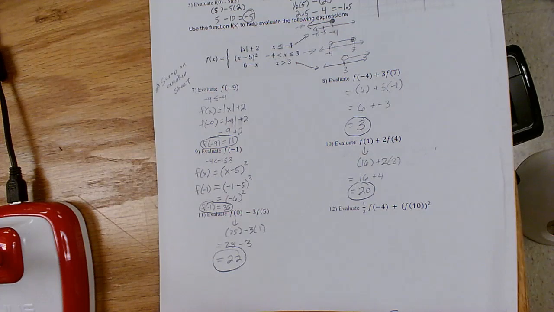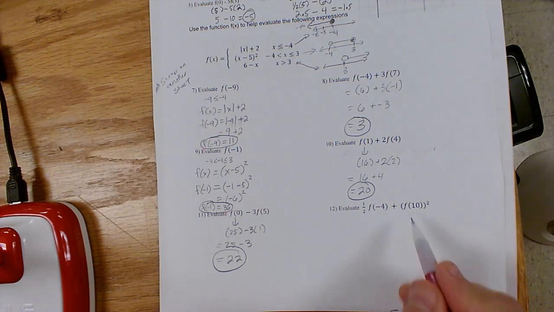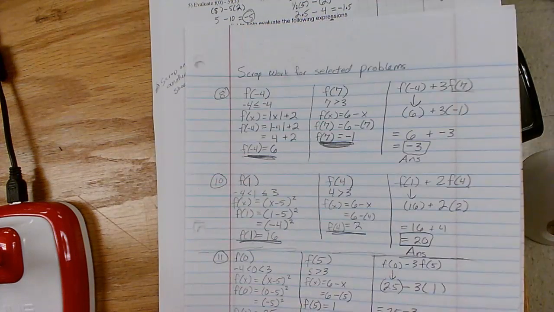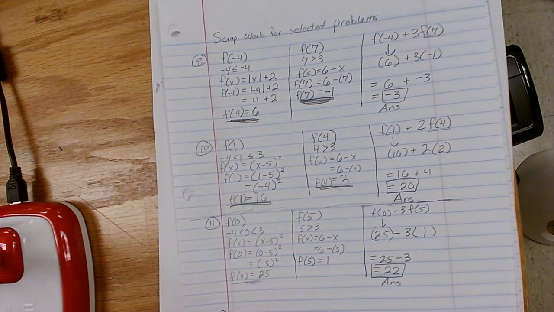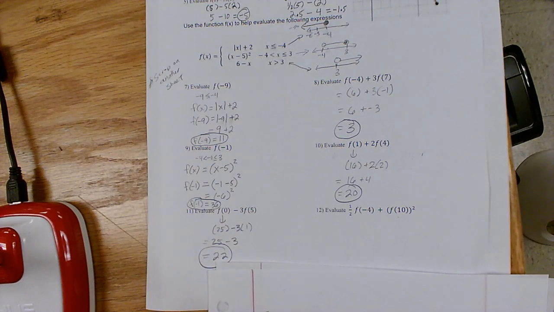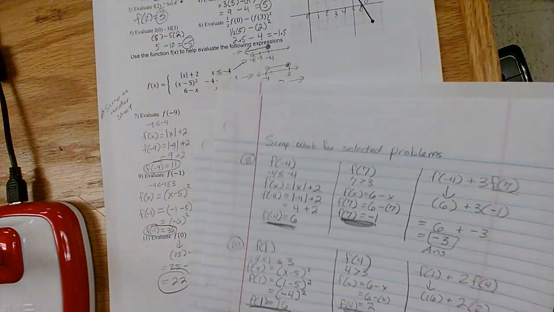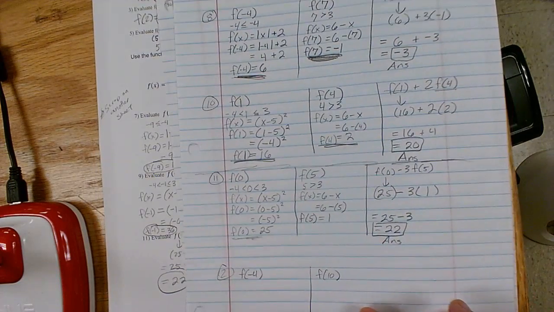We're going to look at question 12. We're going to have to find f of negative 4 and f of 10 first. These are the two things we're going to find first using our formulas.